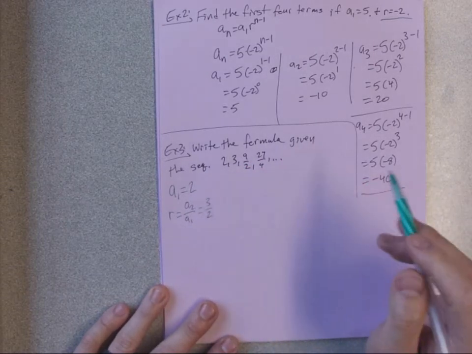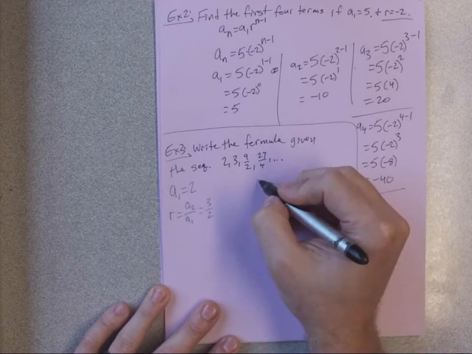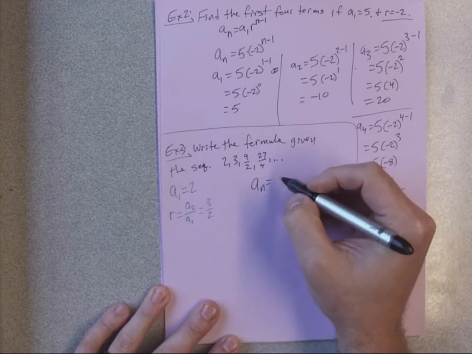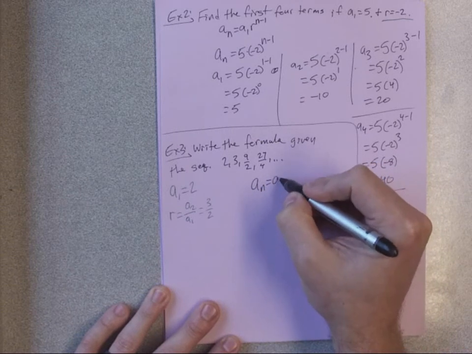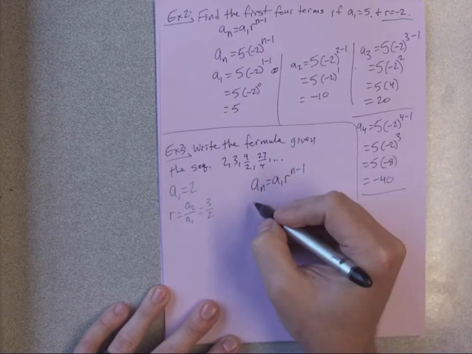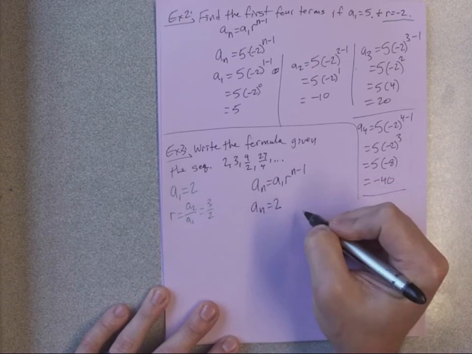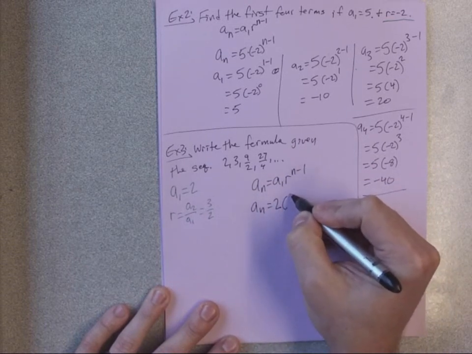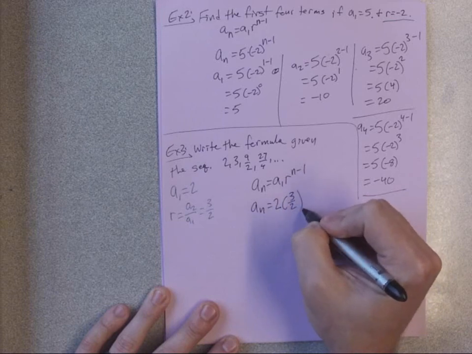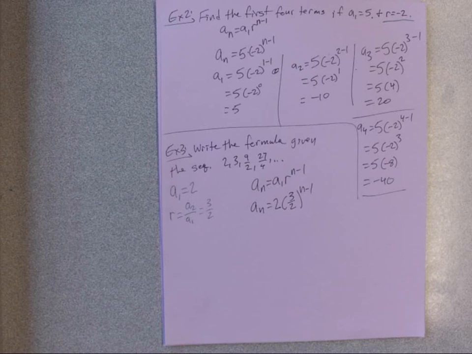You'll still get the same thing, 3/2. Alright, so let's write our formula. a1 we said was 2. r was 3/2, raised to the n minus 1 power. And that's all I got for this one.